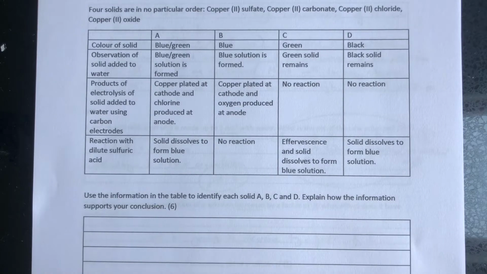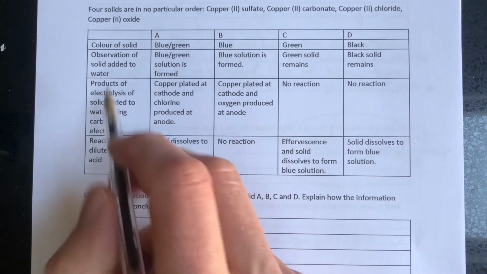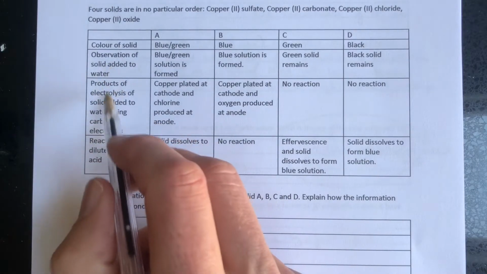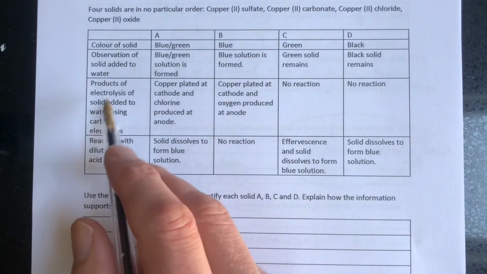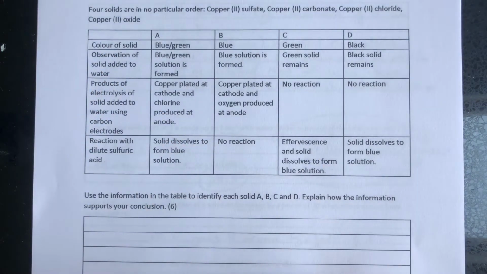So this is similar to a 6-mark question that appeared on the exam the other year. What we need to do, first of all, is identify them all, but then we need to explain these observations. This is most important. This is where the marks are for explaining each observation. Particularly these are probably the electrolysis and the sulfuric acid, but try and say something about everything.